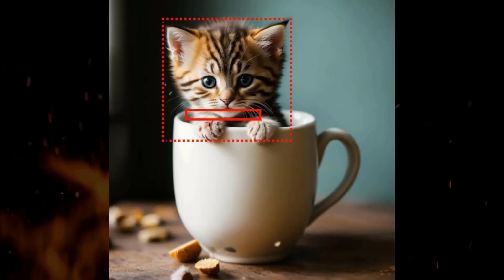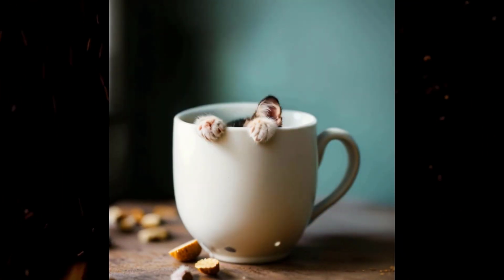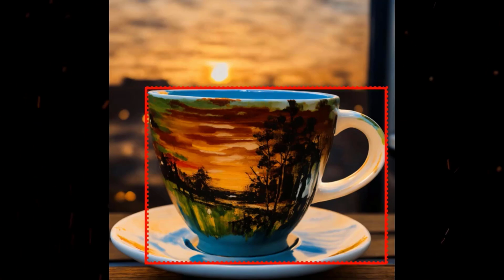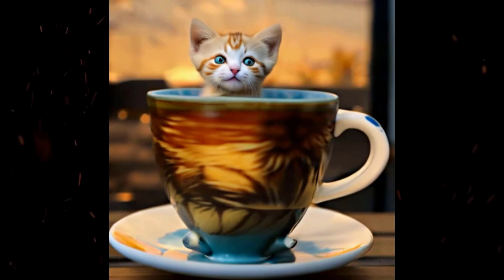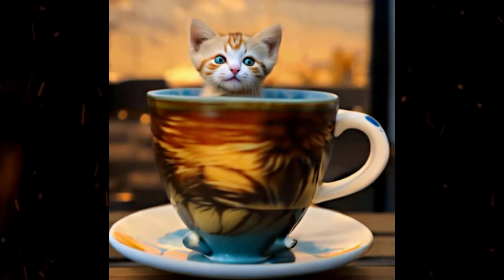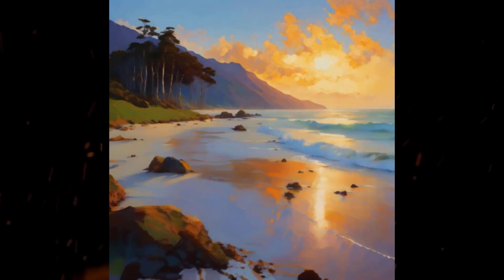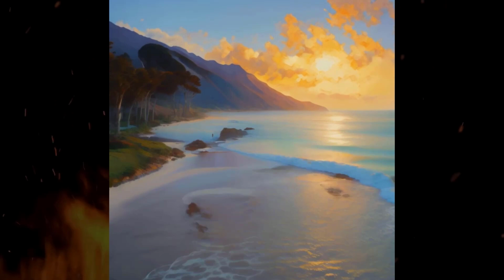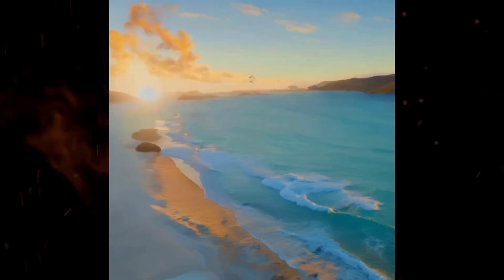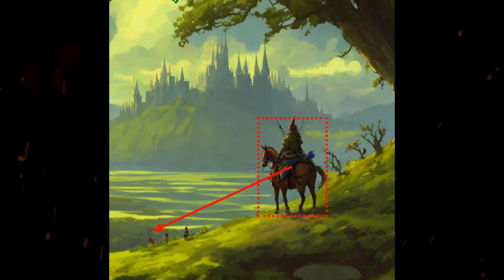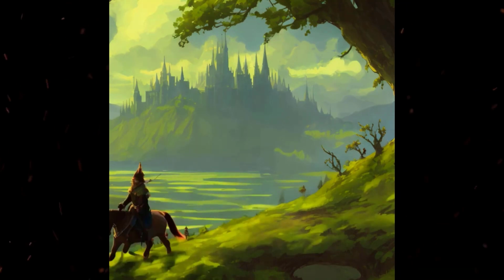Here are some examples shared by this tool. A kitten hiding in a cup and poking its head out in another video. Both videos look amazing with perfect motion. There are no distorted or blurry elements in the video. Here is another example of a drone flying and turning around over a beach. A knight riding through the wilderness with the camera following from behind. All of the examples look amazing.